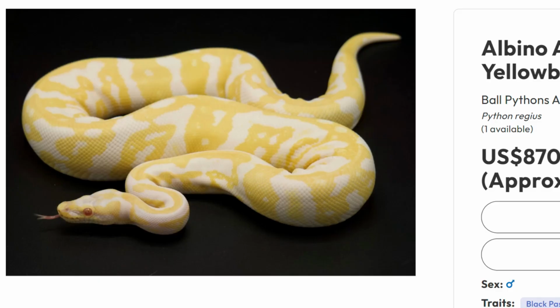So over here on Morphmarket, we have got some acid combination morphs. They're all recessive combination morphs. And first off is this albino acid black pastel Yellowbelly, which has been made by Esplundi, I think that's how you say it, genetics in Winchester, Virginia.